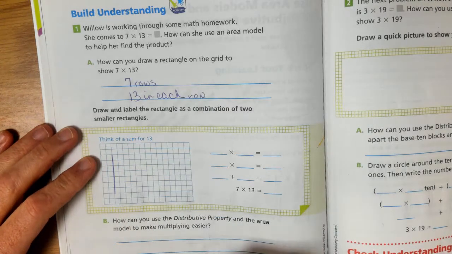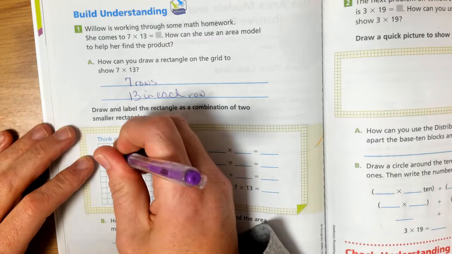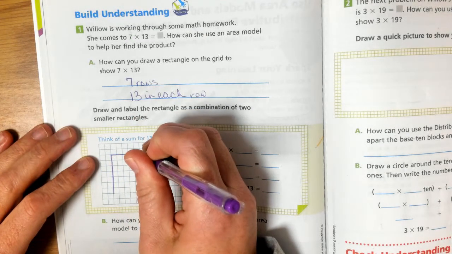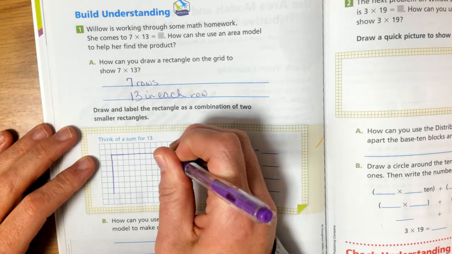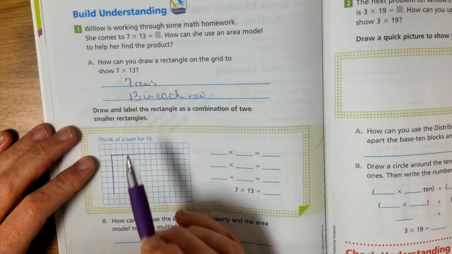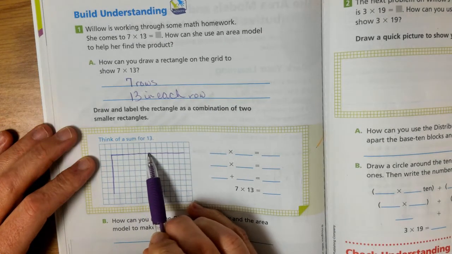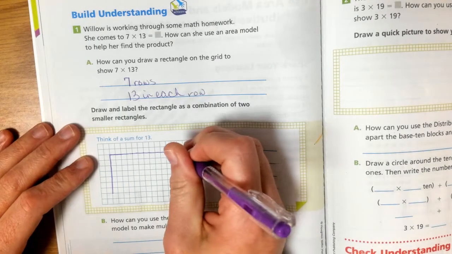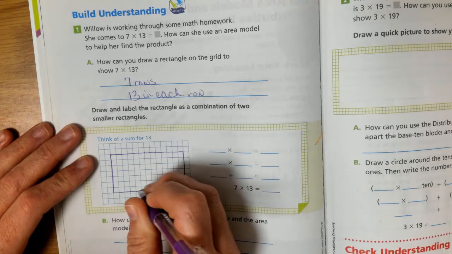So I'm going to count 7 down, and then I need to count 13 across. 1, 2, 3, 4, 5, 6, 7, 8, 9, 10, 11, 12, 13. So I want to double check. And then I'll come down 8 and across 13 again.